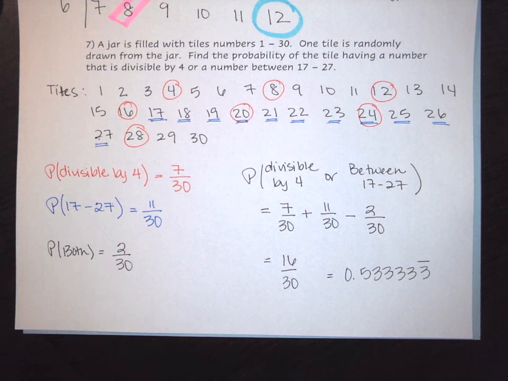Okay. So there you have it, a good introduction on quite a few different approaches and different problems dealing with the ideas of addition using your probability, so addition rules for probability.